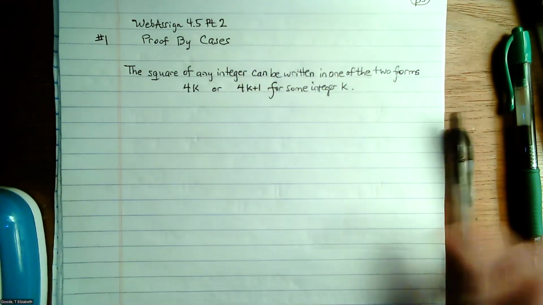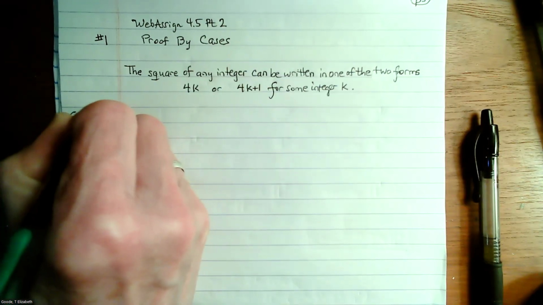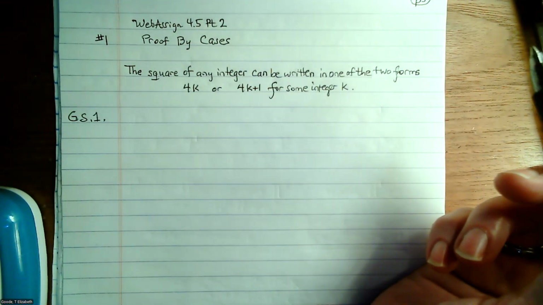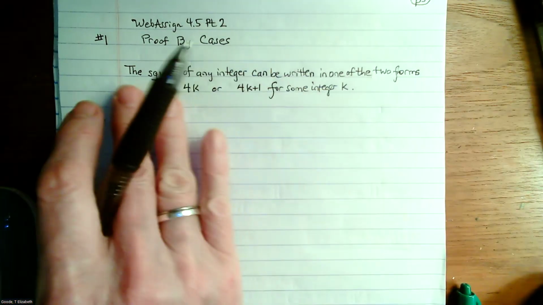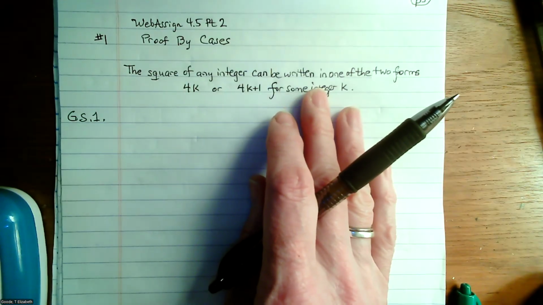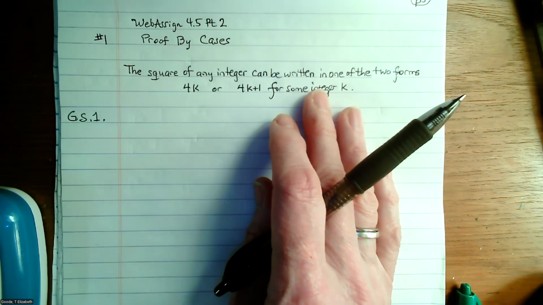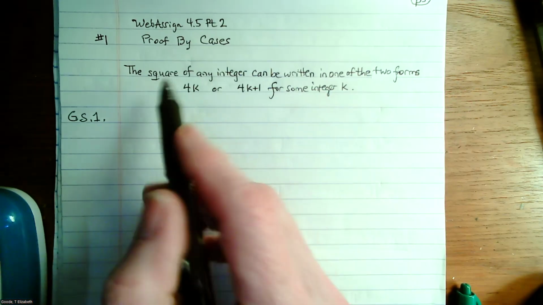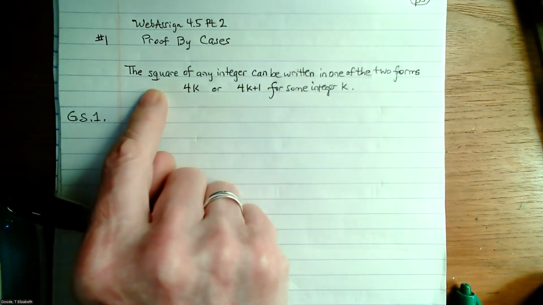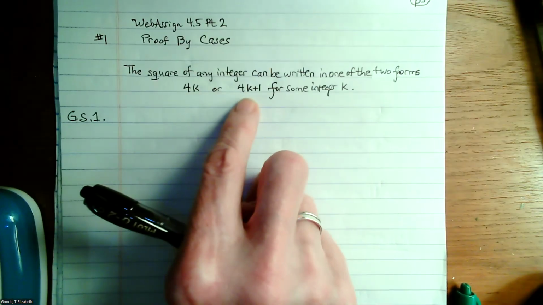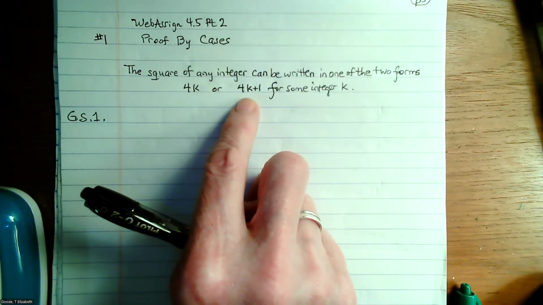Okay, great. So let's go ahead and write it in if-then form so we can identify the hypothesis and the conclusion. We wrote several proofs. This is the hardest part, but I'll give you a big hint. In these proofs by cases where we're obviously using the quotient remainder theorem, the hypothesis is always going to simply be that we have some integer.